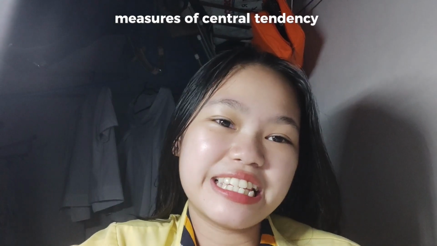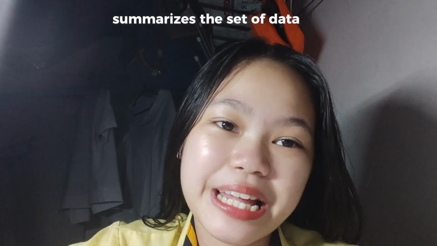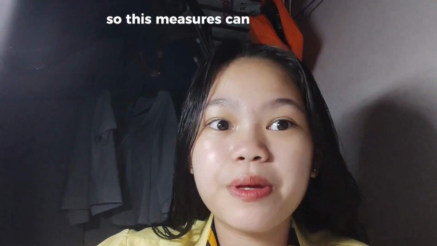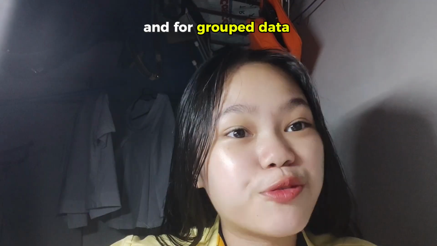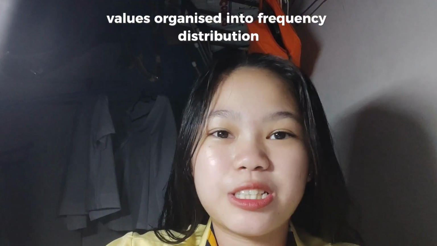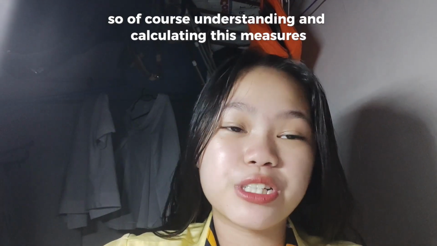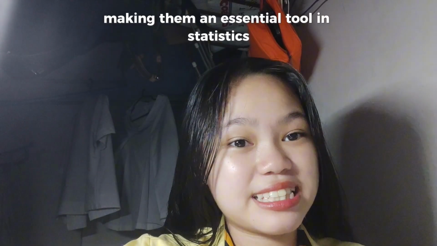Measures of central tendency such as the mean, median, and mode summarize a set of data by identifying its central point. So these measures can be applied to ungrouped data, which has raw scores or individual values, and to grouped data, values organized into a frequency distribution. Of course, understanding and calculating these measures helps provide insights into data patterns, making them an essential tool in statistics.